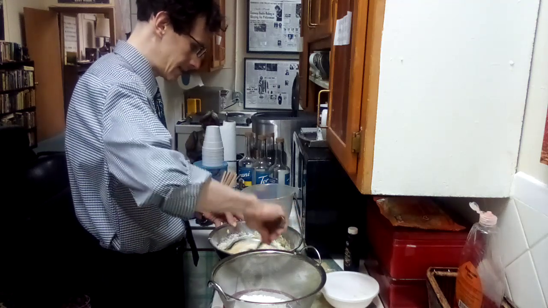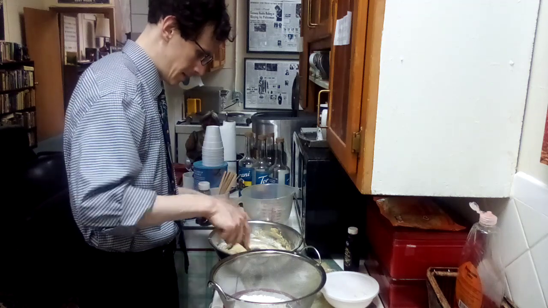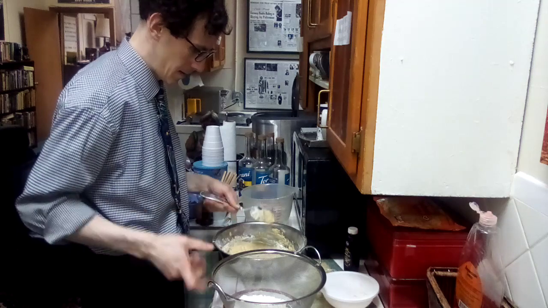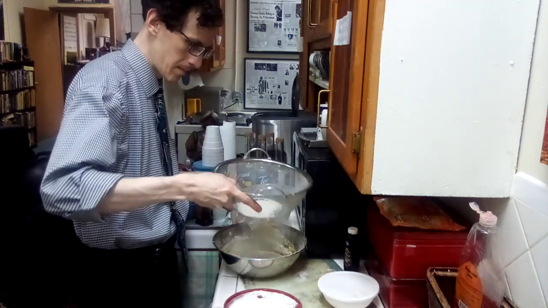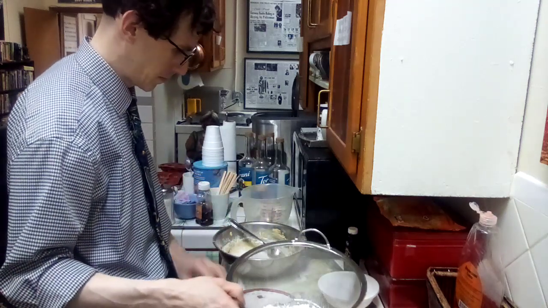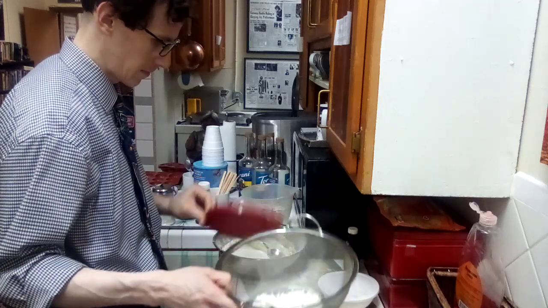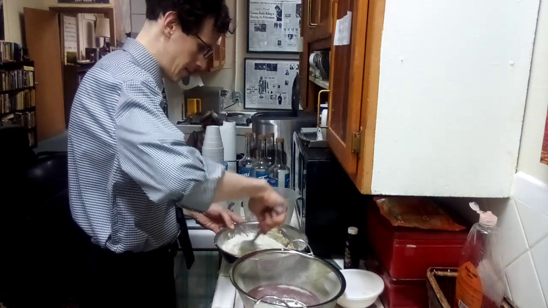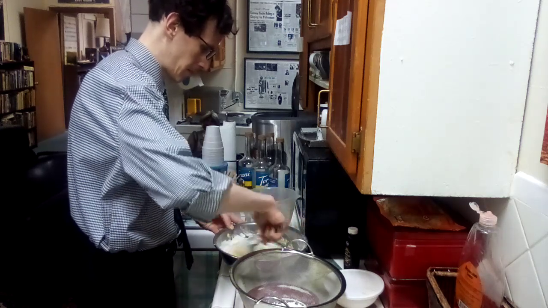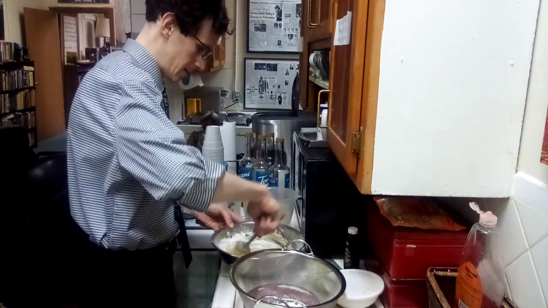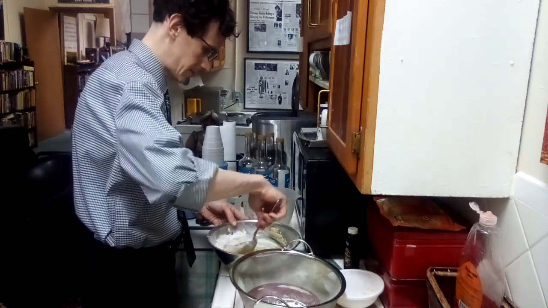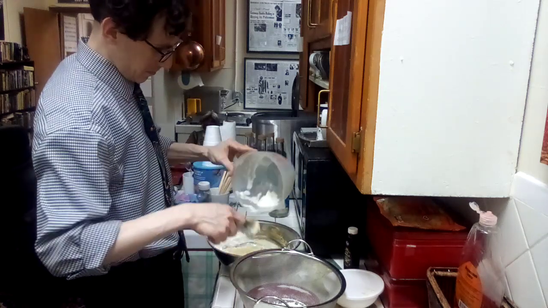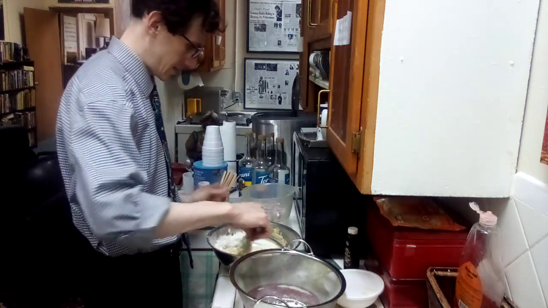You can kind of see it starting to separate. That's probably more than enough. Use all that flour on the sides. Okay, and that's the last of the egg white.